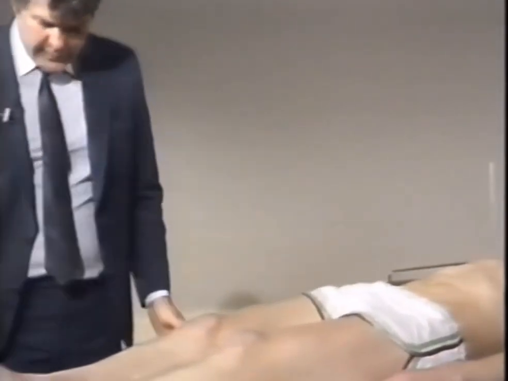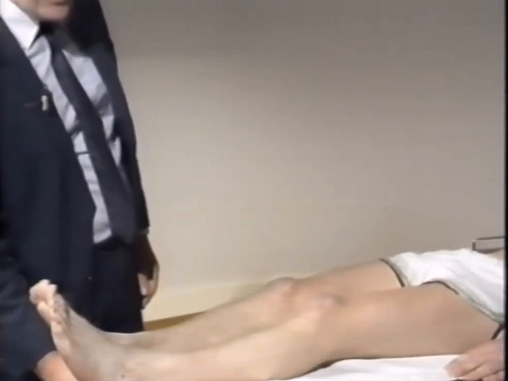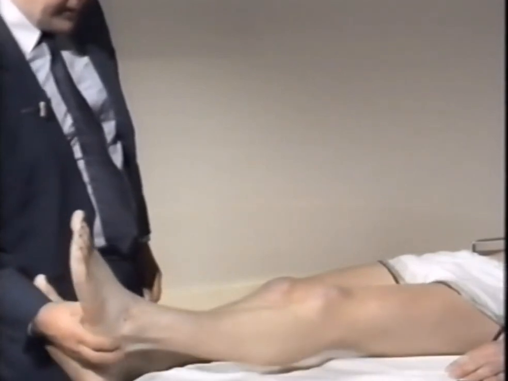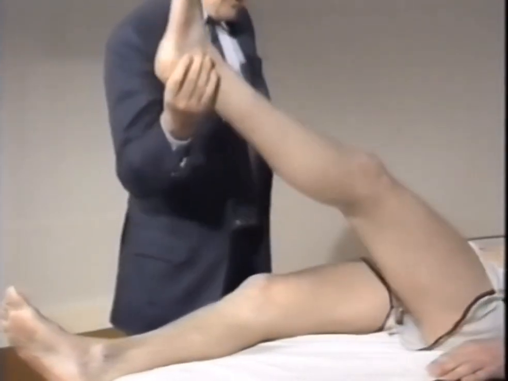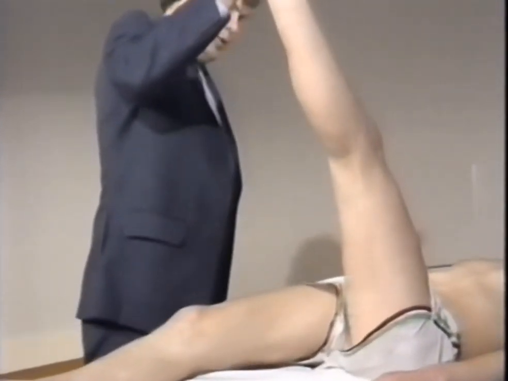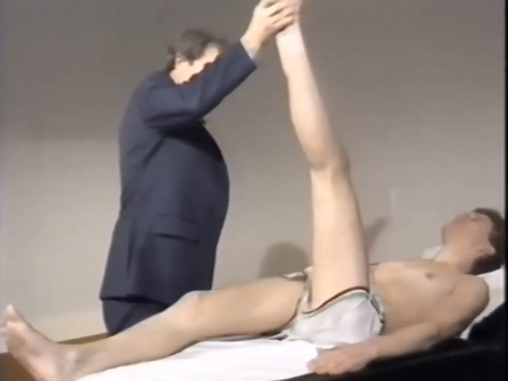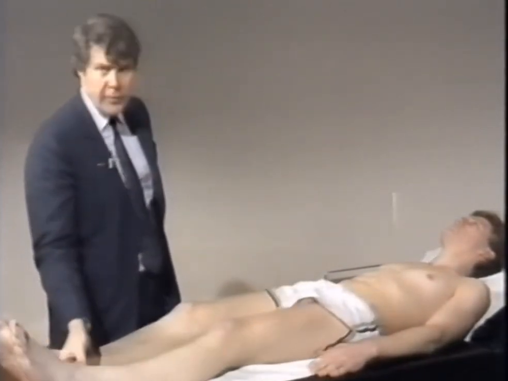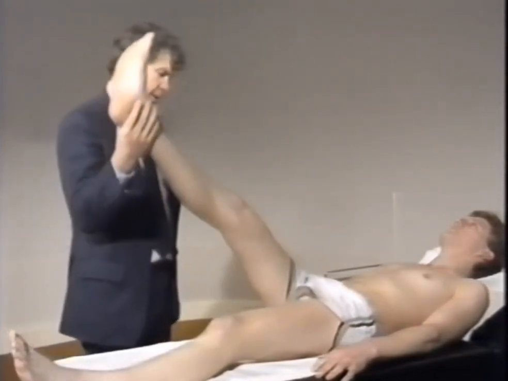We carry out the straight leg raising test by asking the patient to fully relax, and taking hold of the foot, we see how far we can lift the leg, keeping the knee straight. Normally, it is possible to bring the leg to about 80 or 90 degrees without any problem. We do this first of all on the left side, and then we repeat it on the right side.